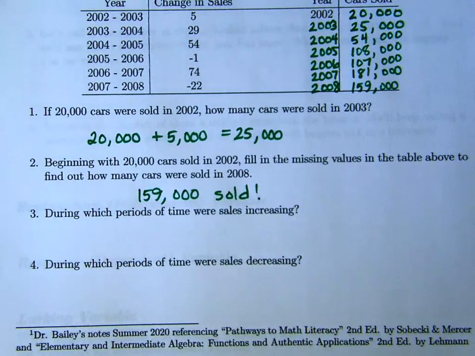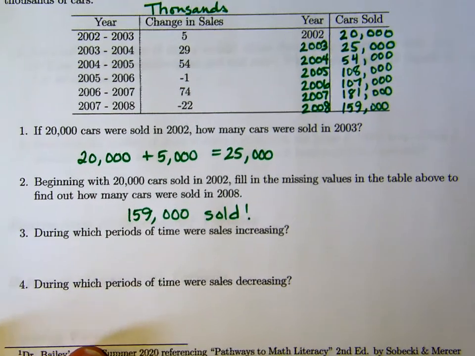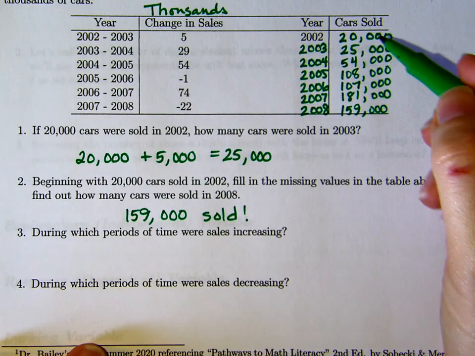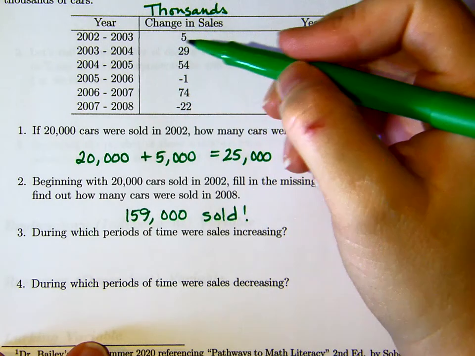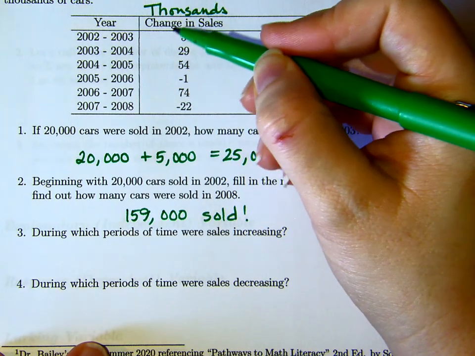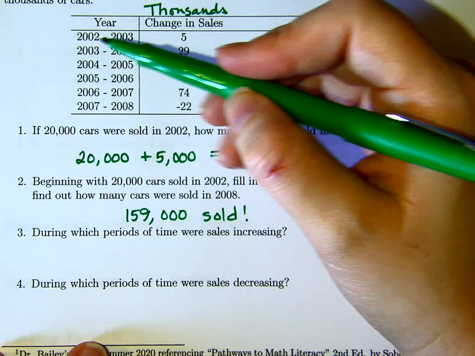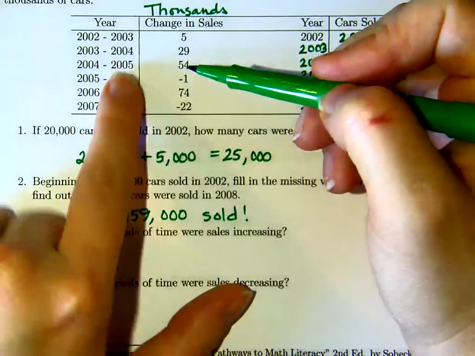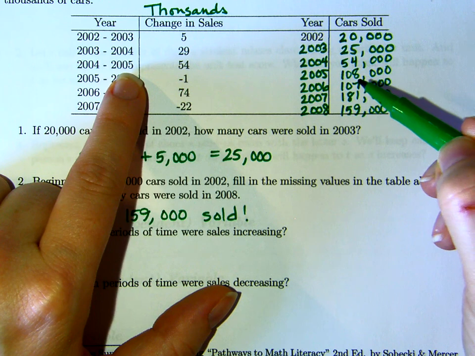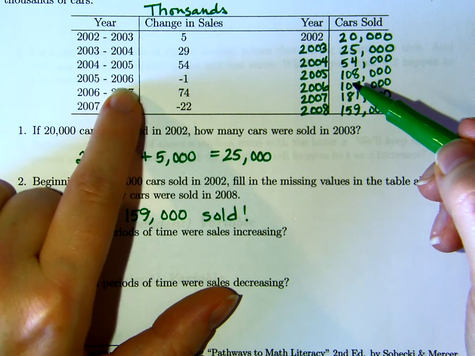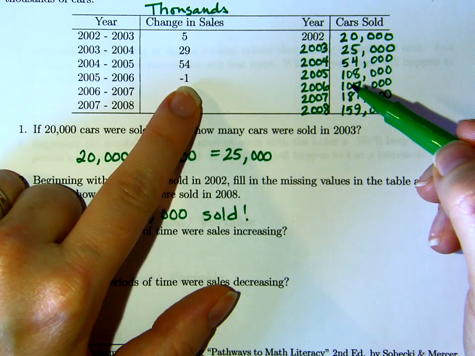Okay. During which periods of time were the sales increasing? Well, you could look at this and say, when are we going up and when are we going down? But really, it shows us right here with the change in sales. From 2002 up to 2005, we saw increase, increase, increase. But then all of a sudden, in 2006, we saw it go down.